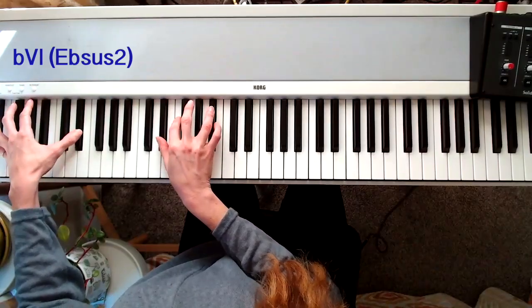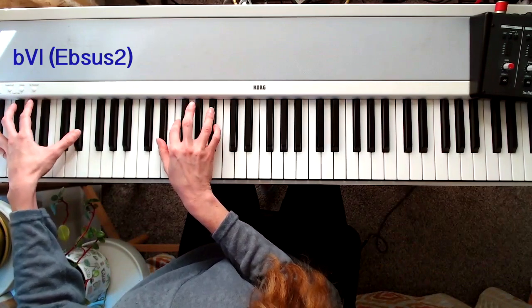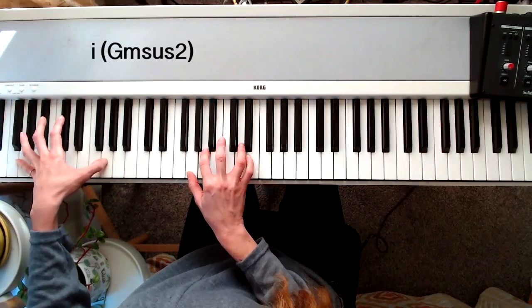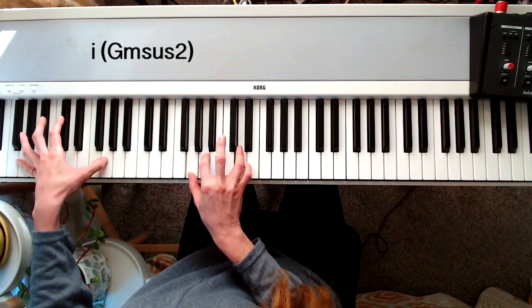This one's less obvious because they're not voicing the chord like a triad. A triad has a root, a third, and a fifth, but a suspended chord replaces the third with either a second or a fourth, in this case, the second, or sus2. This can make things sound a little bit more ambiguous and be a bit disorienting.